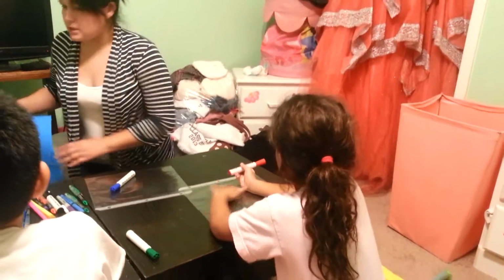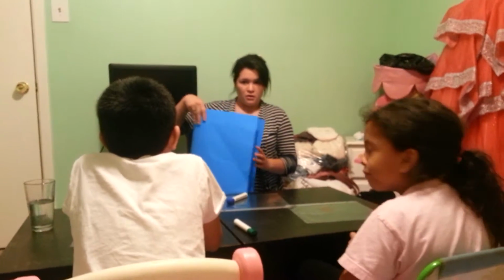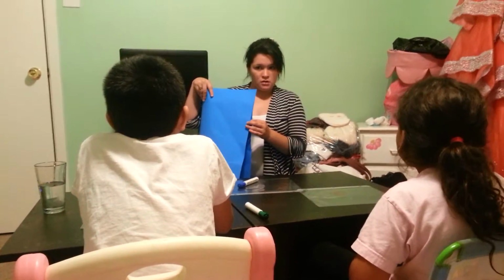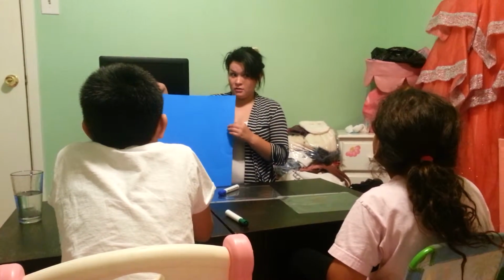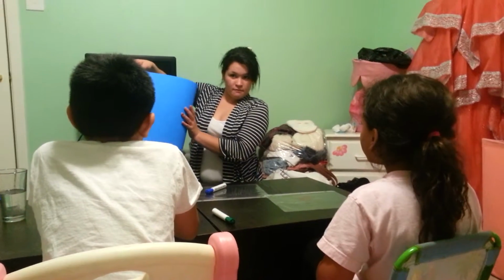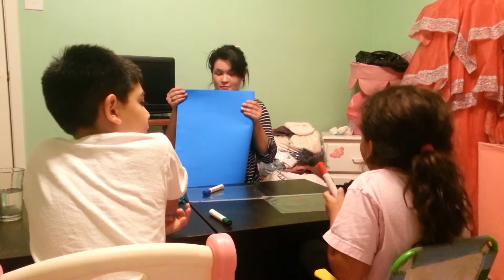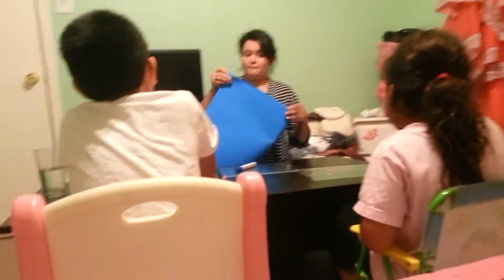So, this is a square, right? If I cut this in half, what happens? It turns into a rectangle. Well, it turns into a rectangle, but what happens to the sides? Are they similar? If I fold this, is this side similar to this side? Yes, right? So let me fold this in half. Okay?